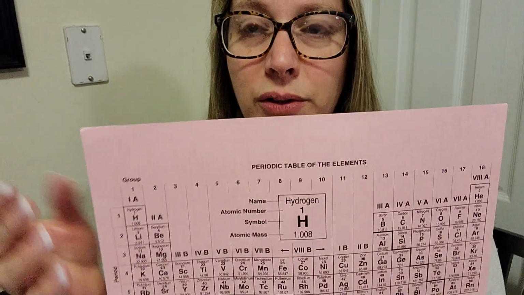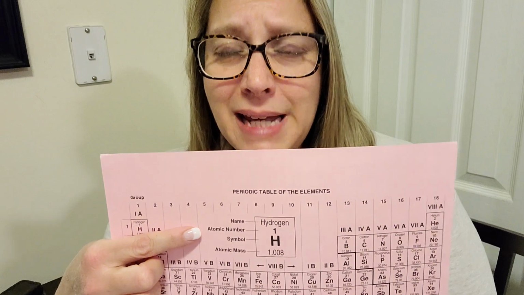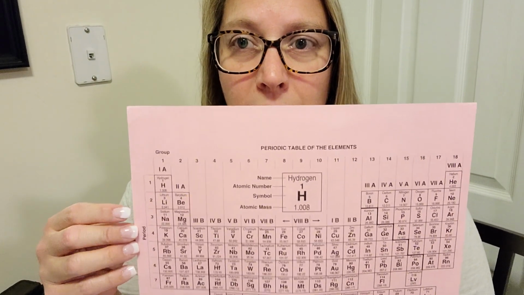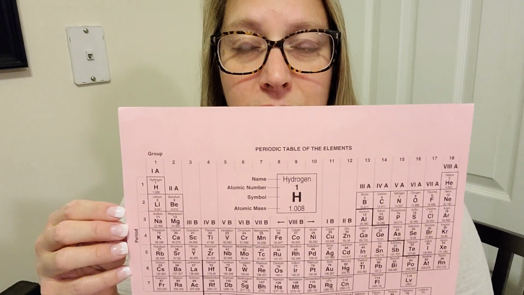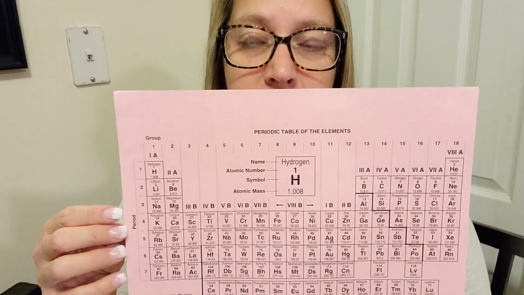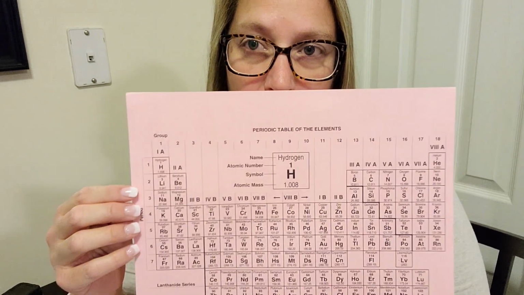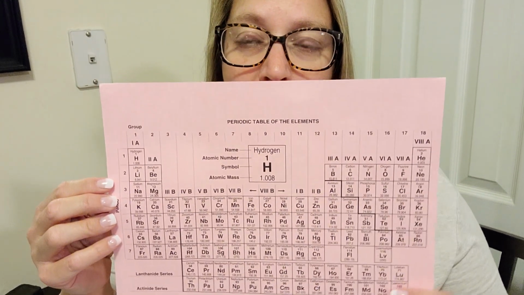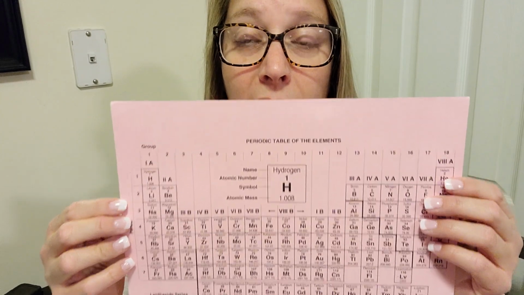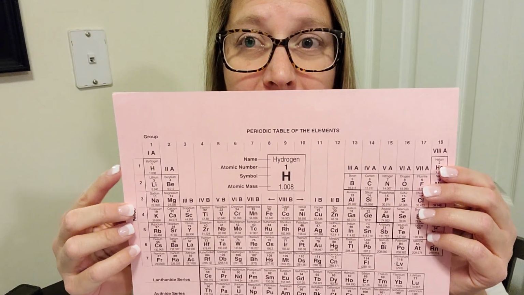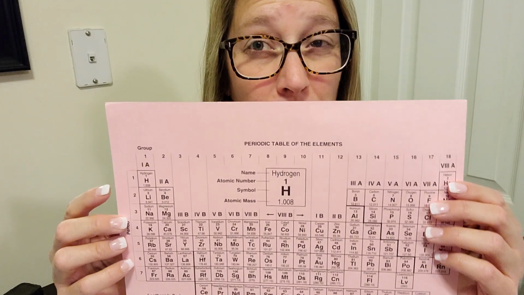So the name, we all know the name. We know the symbol. That's fine. Atomic number. Now, atomic number is something that you've used perhaps, but the atomic number also tells you a couple of different things. The atomic number also tells you how many protons an element has. It also tells you how many electrons an atom has if the atom is neutral.